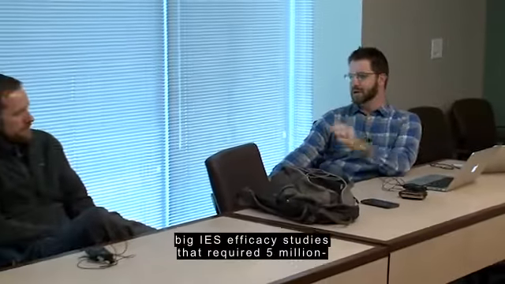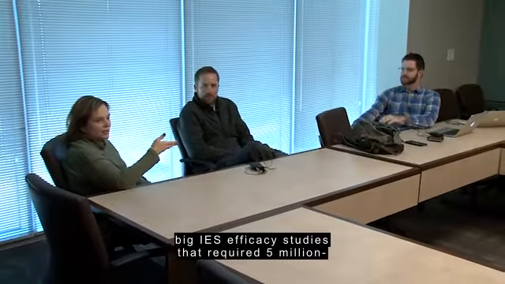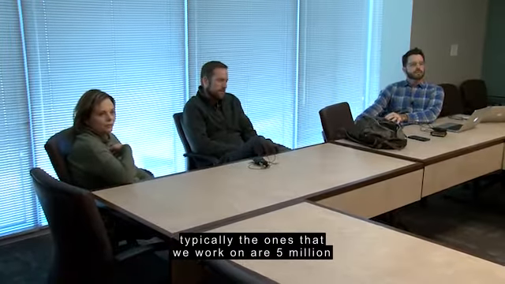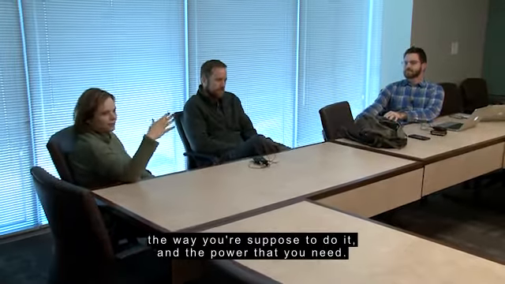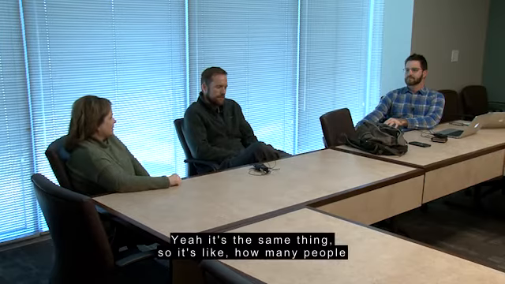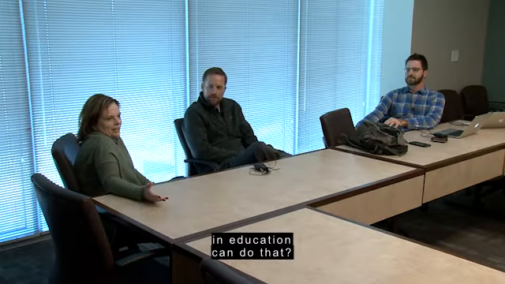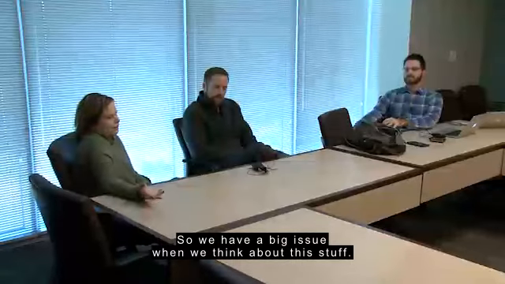I mean, it was one of these big IES efficacy studies that were required, like $5 million. Yeah, typically the ones that we work on are $5 million, that actually have the design, the way you're supposed to do it, and the power that you need. So how many people in education can do that? We have a big issue when we think about this stuff.